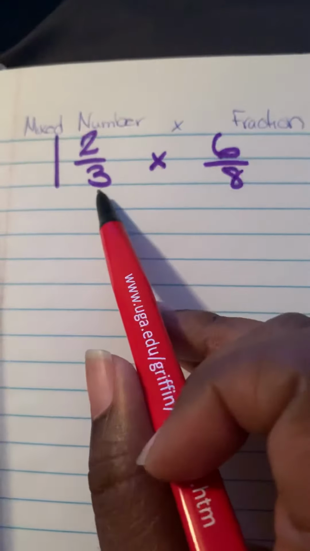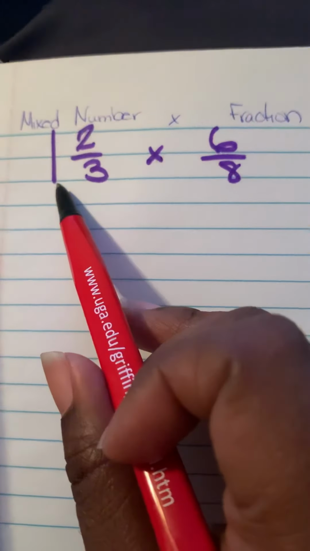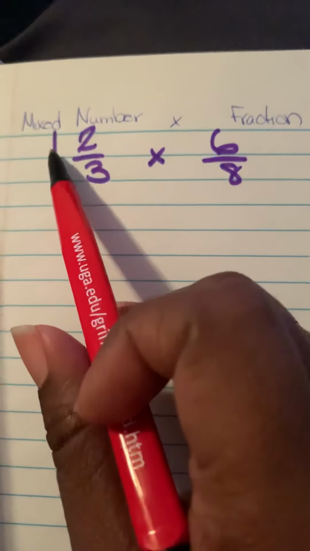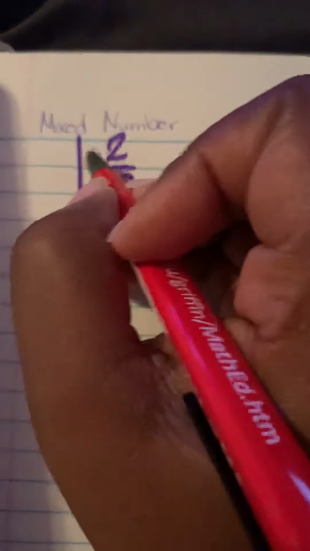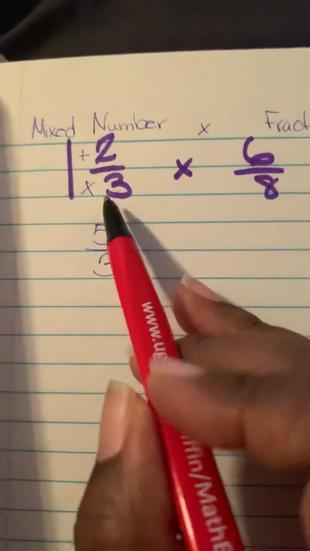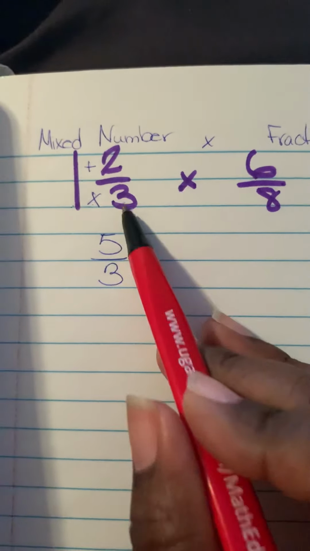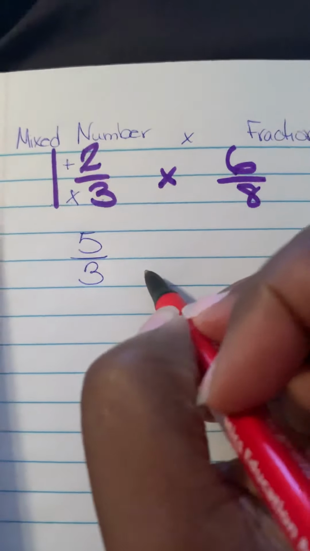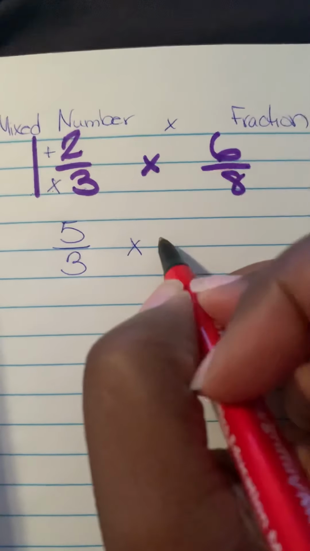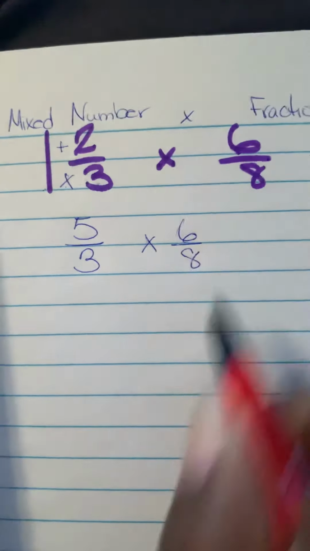So here we will do 3 times 1, which will give us 3, and 3 plus 2 will give us 5. So you will do the denominator 3 times the whole number. 3 times 1 is 3. You would add that to 2, and that will give you 5. So you would have 5 over 3. And you keep your denominator. And we will bring down our multiplication symbol, and we will bring down 6 over 8.